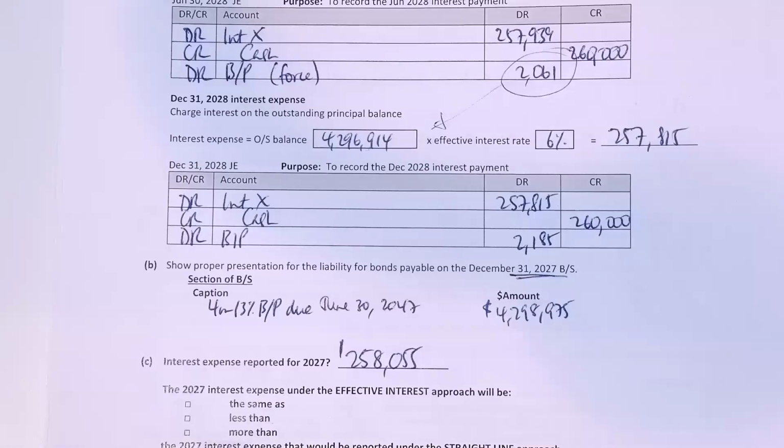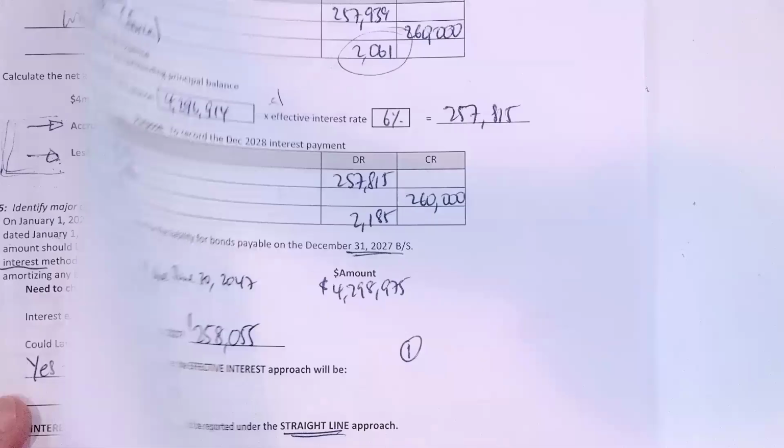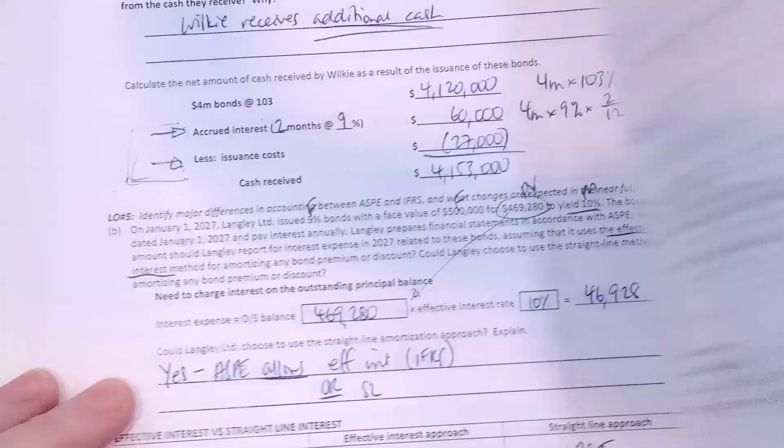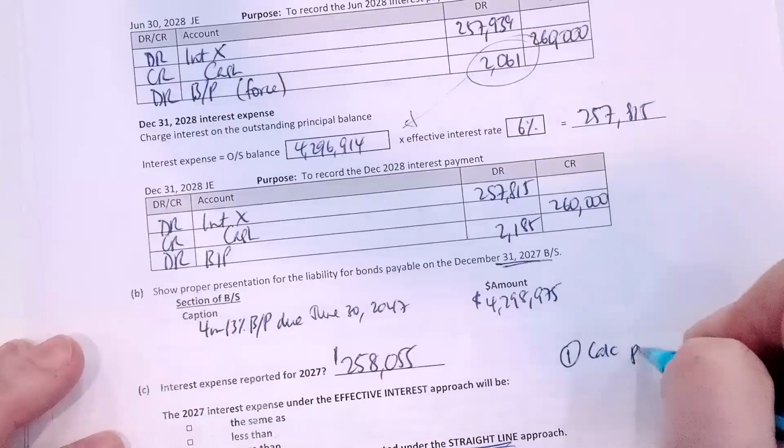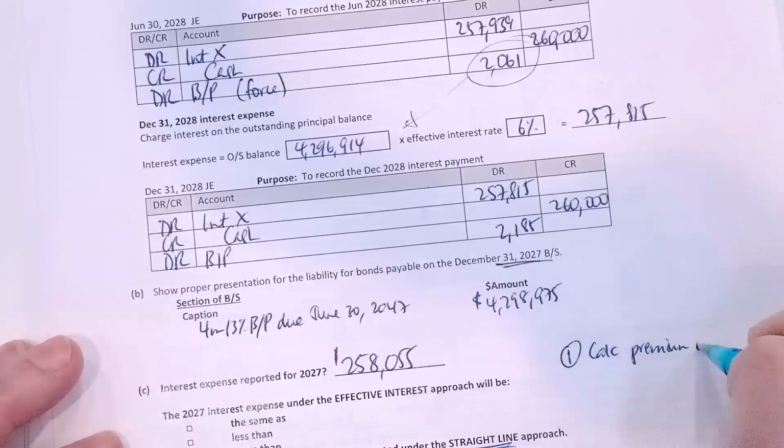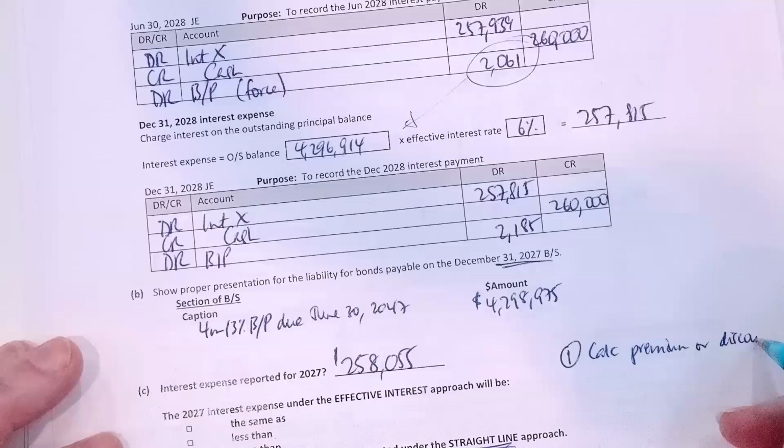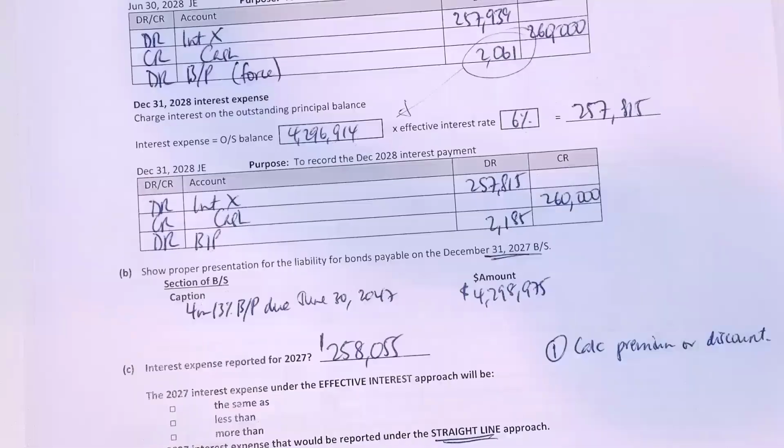So we take the original premium. Step 1, calculate the premium or discount. Usually, it's very easy to calculate the premium. What is the premium on this bond?